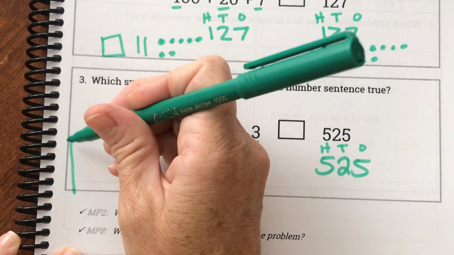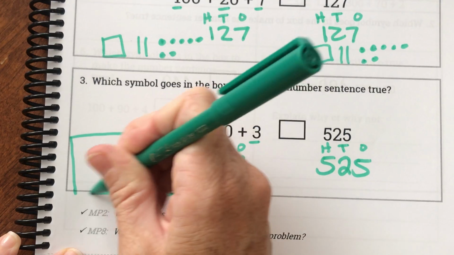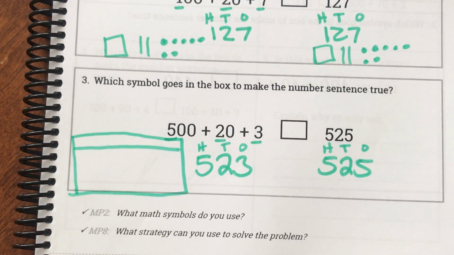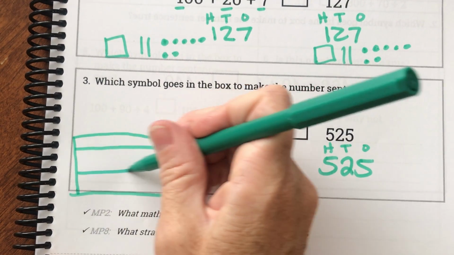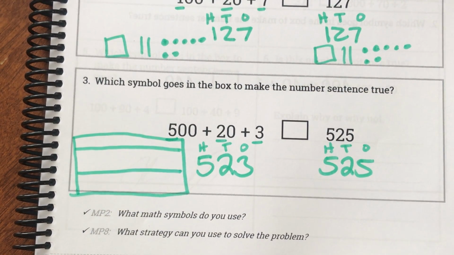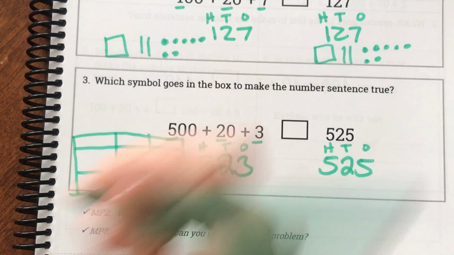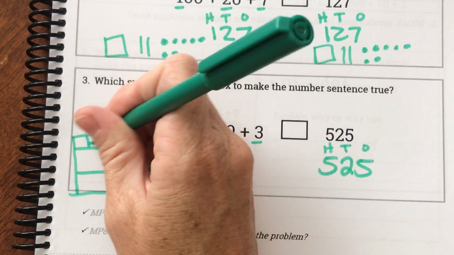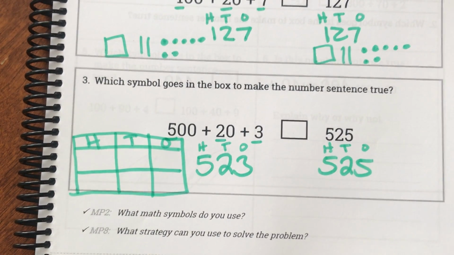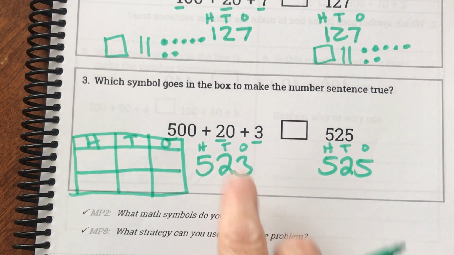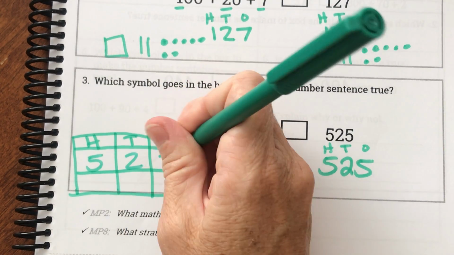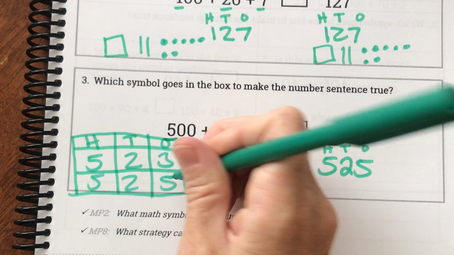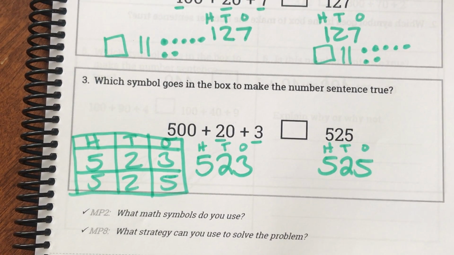So let's make a rectangle. They don't give us a lot of room, right? Let's make a small section at the top. Okay, let's divide this in half and make 2 vertical lines. And then we have ones, tens, hundreds. Okay, and what is our first number? 523 and 525. Okay, and when we compare, we always start in the hundreds.